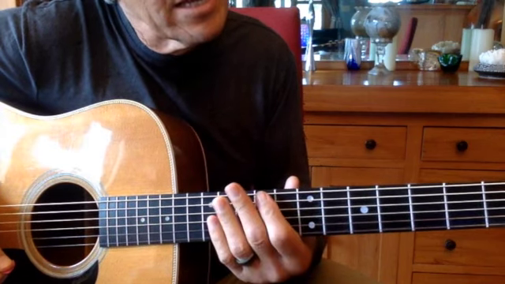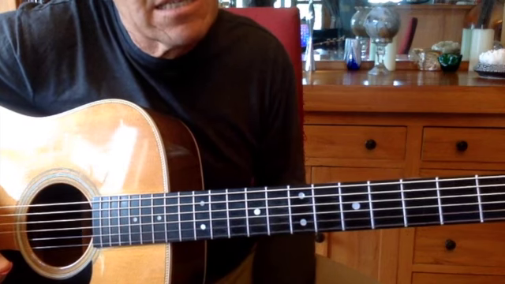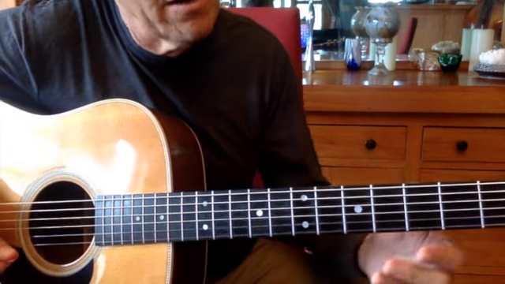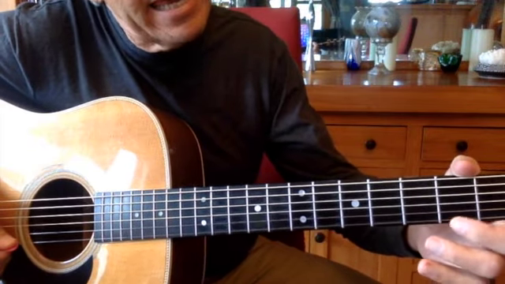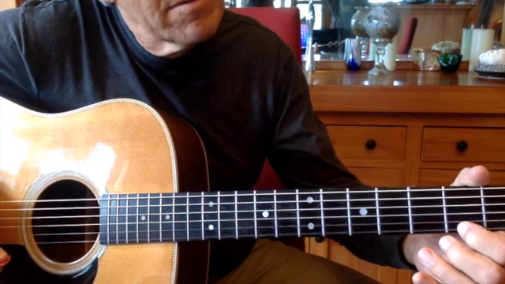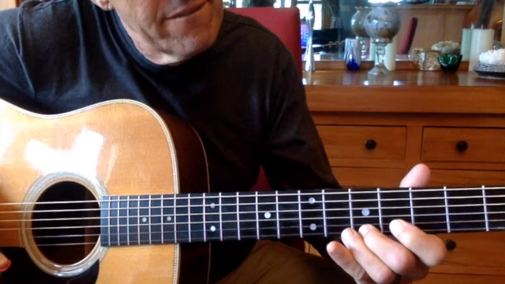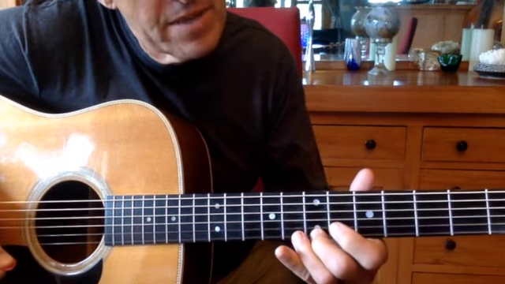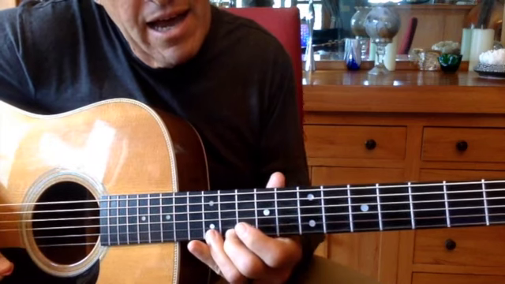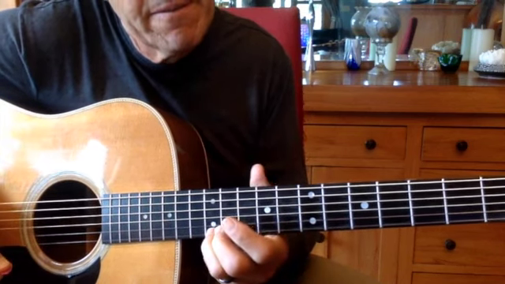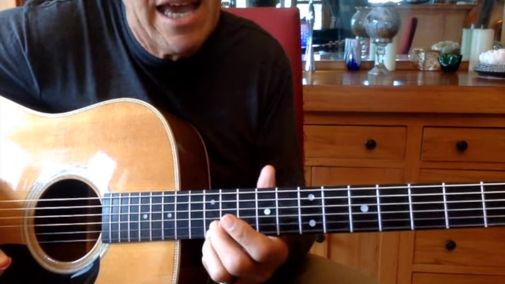So on the guitar, it takes 12 frets to get through the 8-note scale. So one more time, open E, 2nd fret, 4th fret, 5th fret, 7th fret, 9th fret, 11th fret, and 12th fret. Do, re, mi, fa, sol, la, ti, and do.